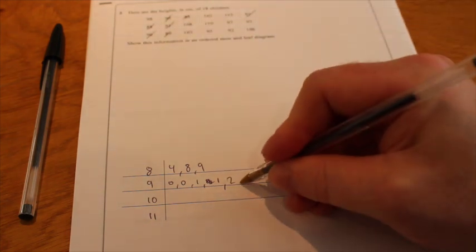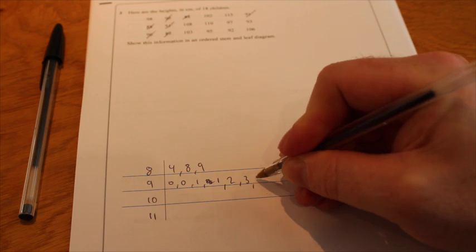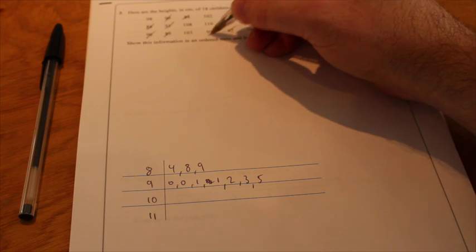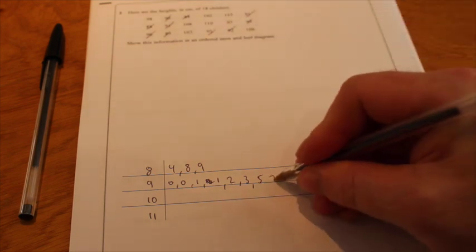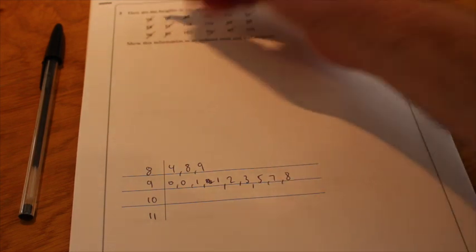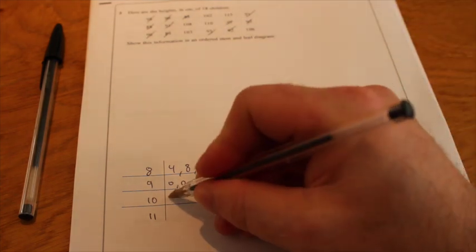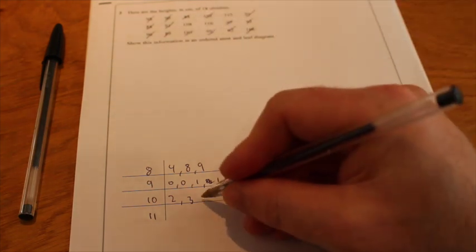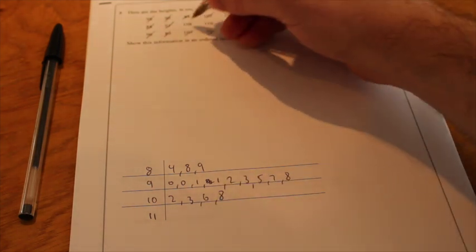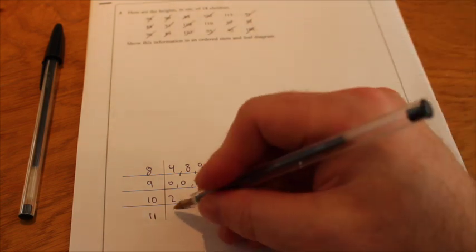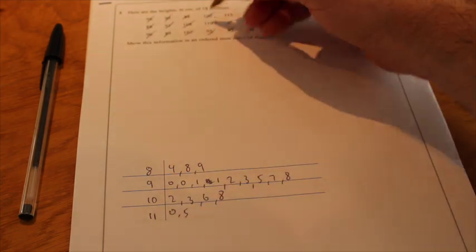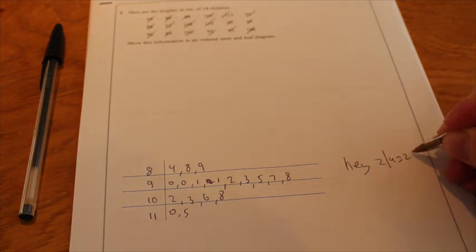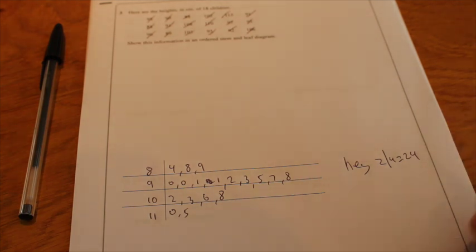92, 93. Cross it out. 95. 97. And 98. Then we've got 102, 103, 106, 108, and finally we're into 110s and 115. So then you do a key, and you can pick any numbers. 2 | 4 equals 24. Just tell them about it. So that's 3 easy marks.